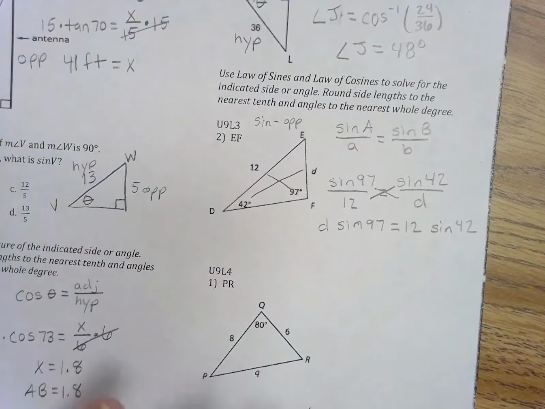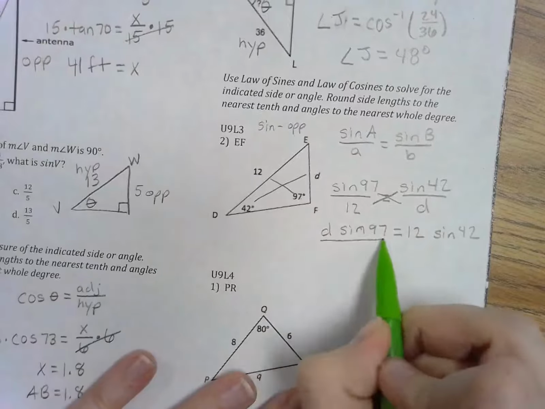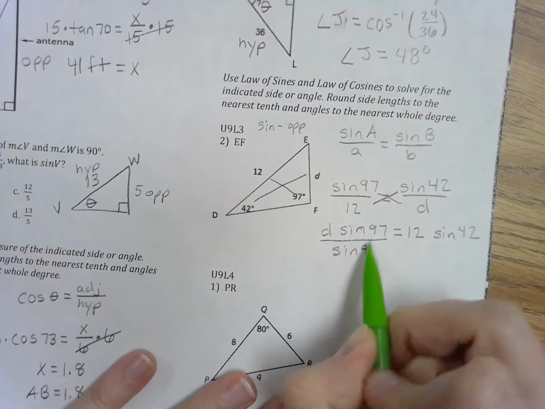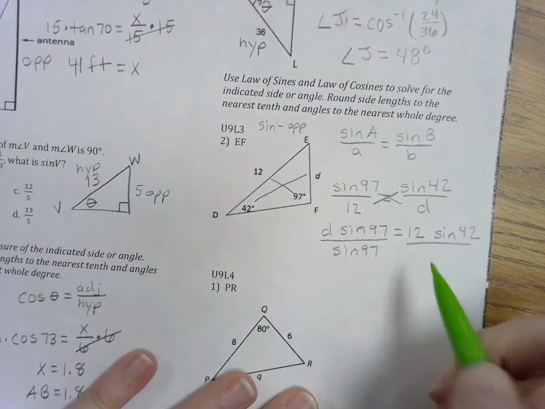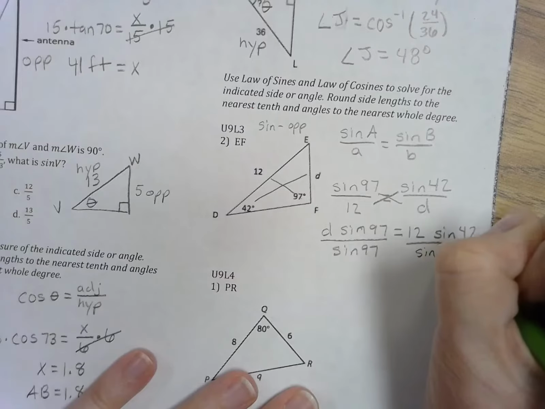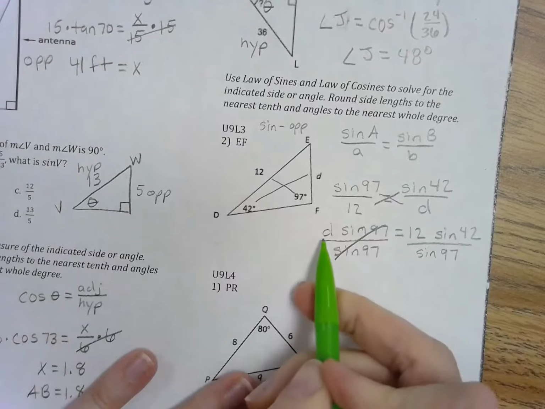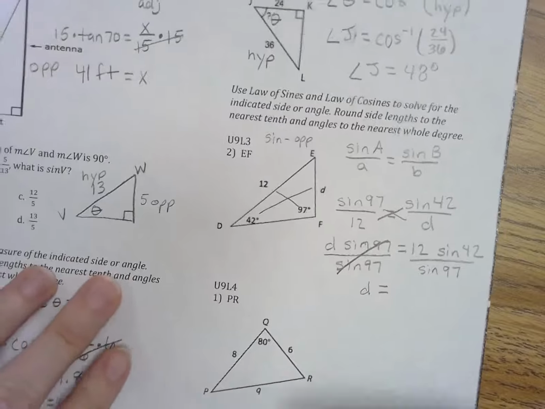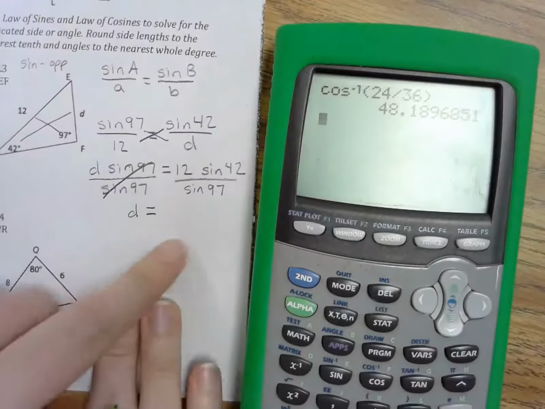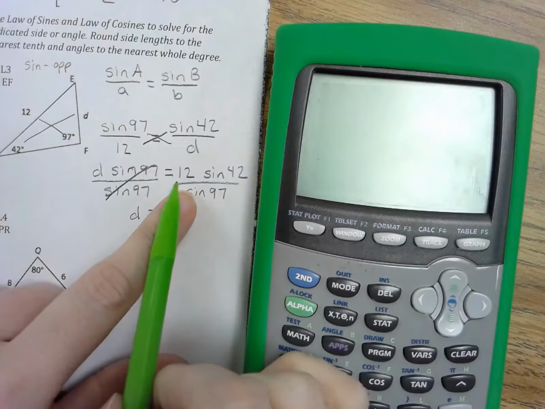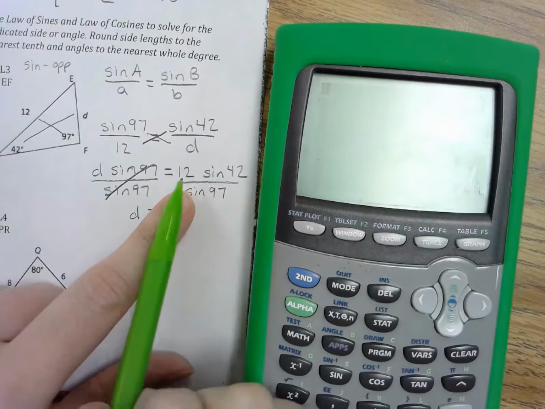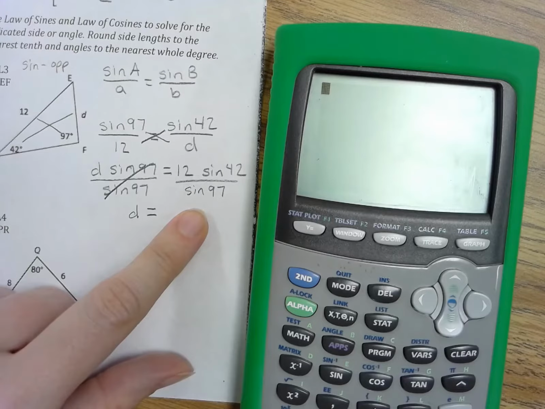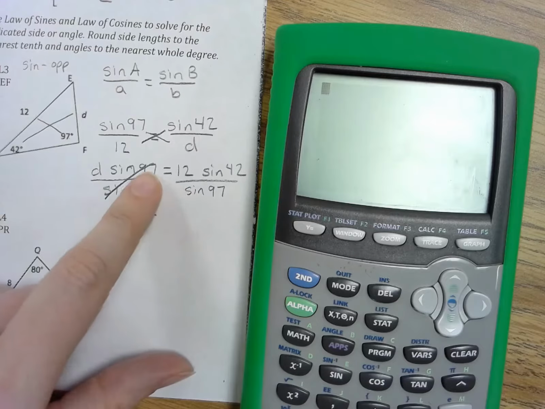We do not want to type anything in the calculator until we get our variable by itself. So let's divide by sine of 97, and that will give us our variable. So d equals, and be very careful how you type this in. There's a couple different options. You can tell the calculator that you want to multiply the numerator, go ahead and press enter, and then divide by sine of 97, or just set it up as a fraction.